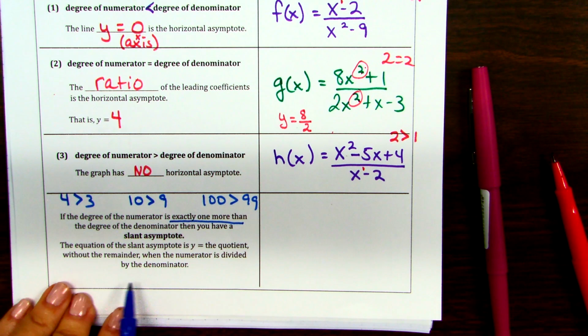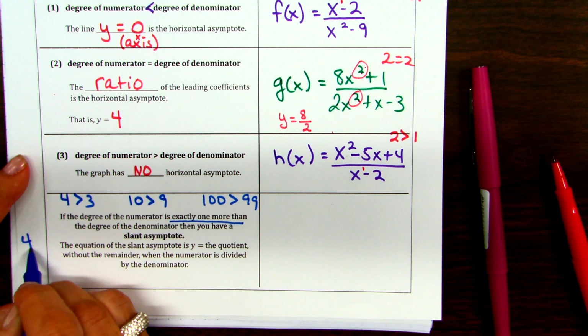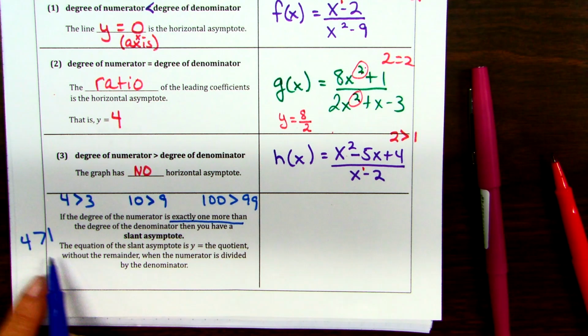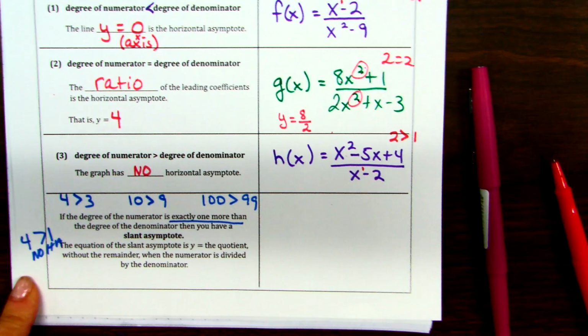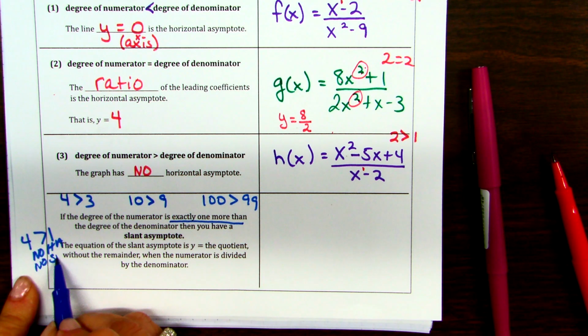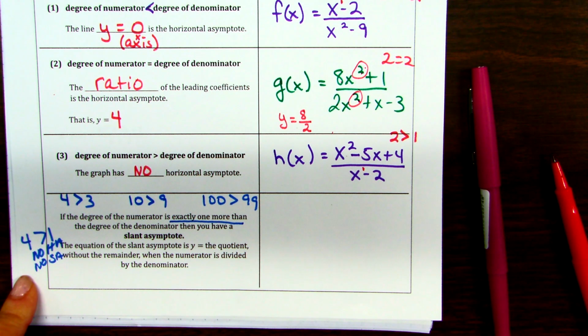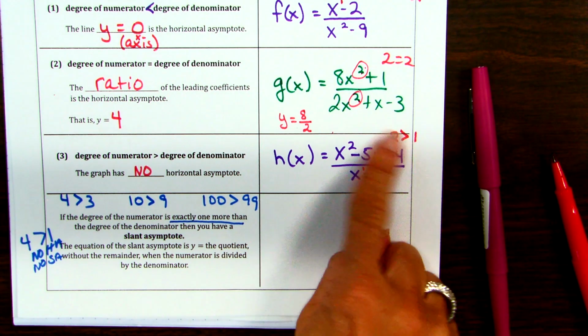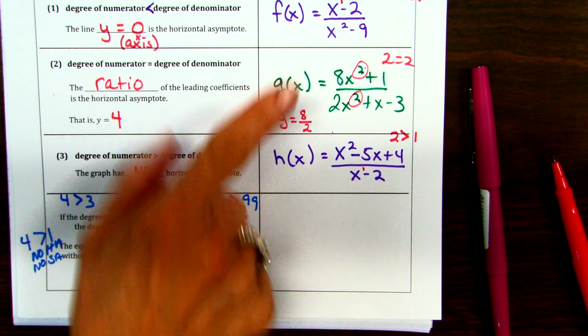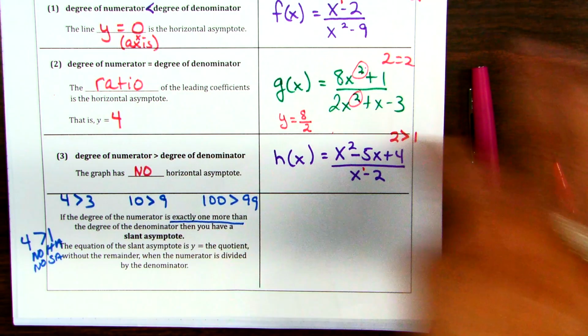So, for example, if you had 4 on top and 1 on the bottom, you would still say no HA, just like these are all no HAs, but you also would have no SA, okay? You wouldn't even have a slant asymptote, all right? So just understand that it has to be this exactly 1 more. And here's where long division comes in. You might remember this from Algebra 2. We have to do long division to find our slant asymptote. We're literally going to divide these two numbers. Just like we divided 8 over 2 and got 4, we're going to divide that by that.